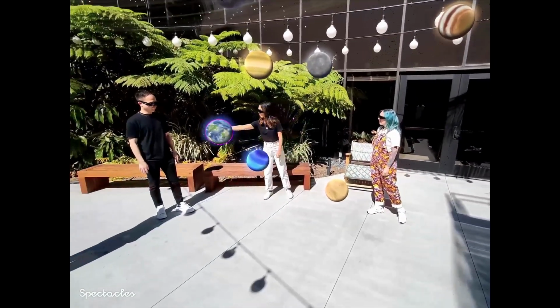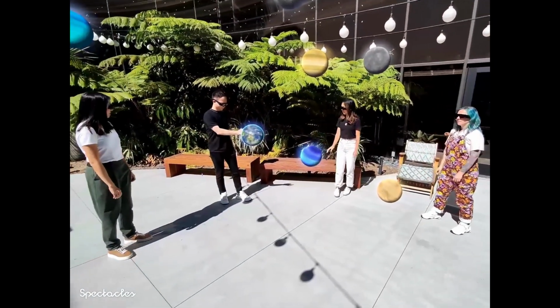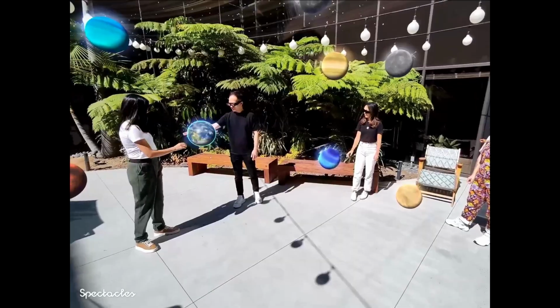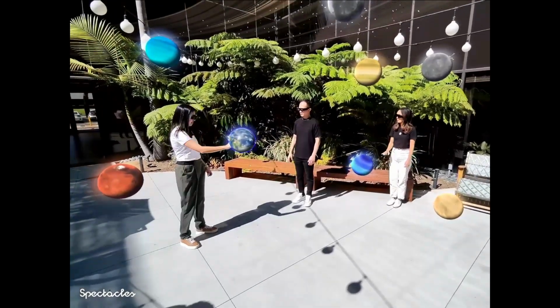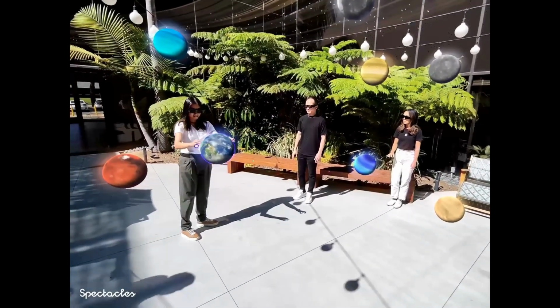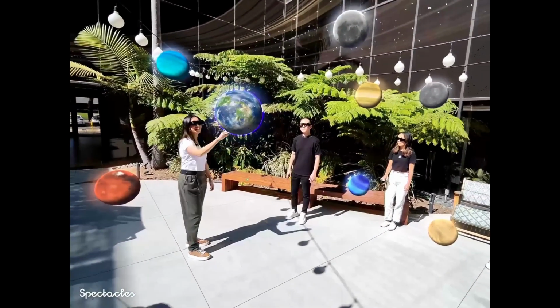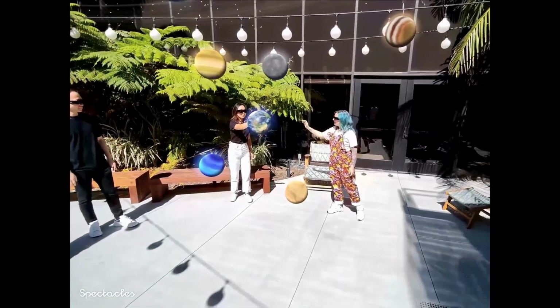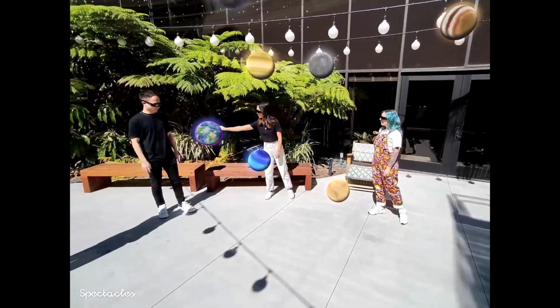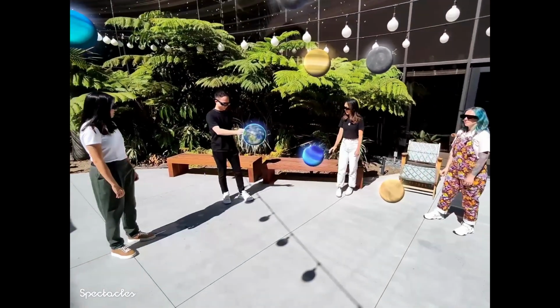So you can have many people playing around with the planets in the solar system. And you can see the team passing each of the planets to each other and making them bigger and smaller. And if you look at this from a technical perspective, it's a small step, right? But if you look at it from a mental perspective, this is a huge leap.